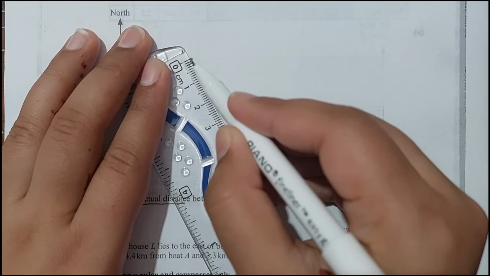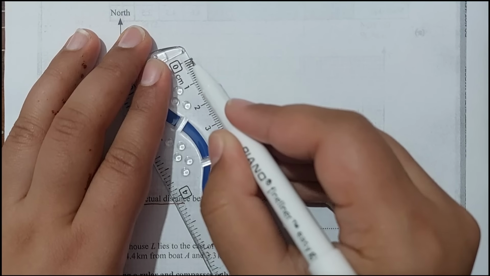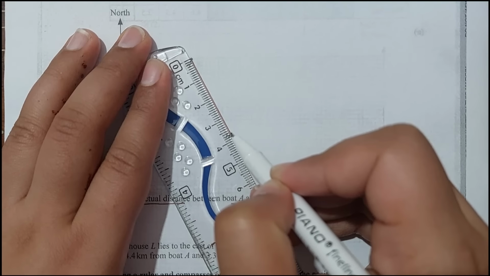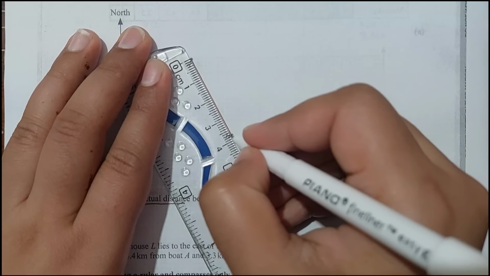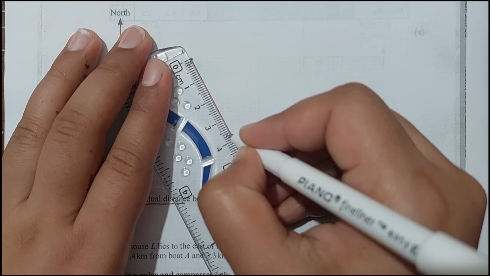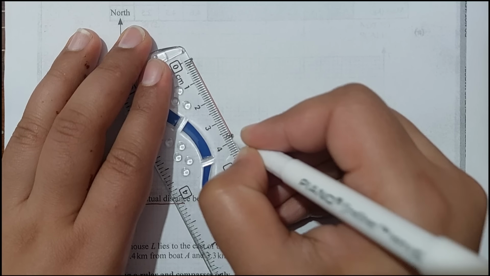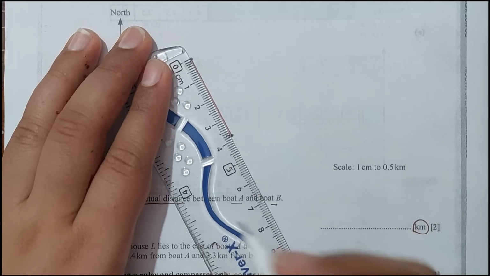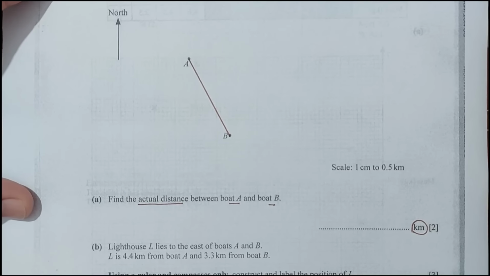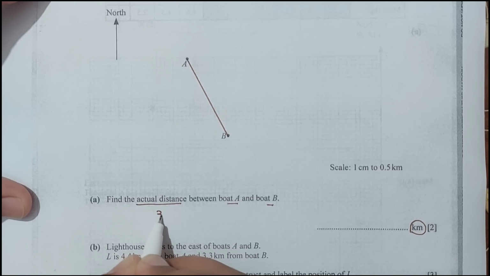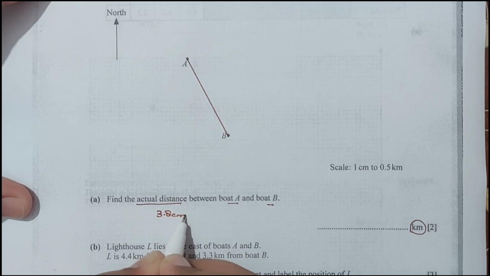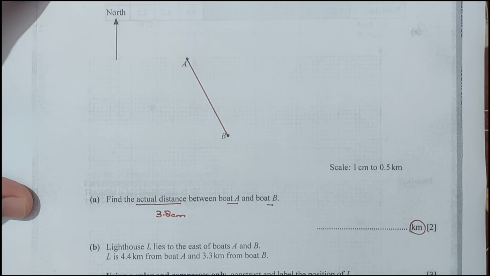Okay, you can see between A and B what is the actual distance. This is 3.5, 3.6, 3.7, and 3.8, I guess. Yeah, 3.8 centimeters, and 1 centimeter represents 0.5 kilometer.